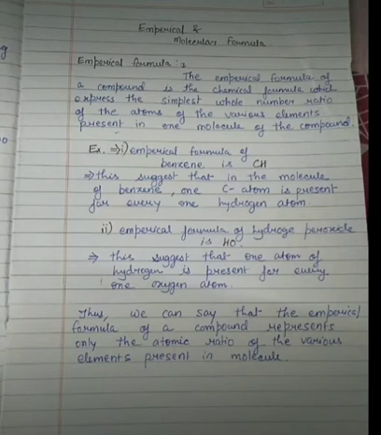After seeing this, you can also define it in another way: the empirical formula of a compound represents the atomic ratio. It represents the ratio that for every single C there is one H, or for every one H there is one C. Basically we are talking about the atomic ratio. So this is the empirical formula. In our next lecture we will discuss the molecular formula, and after that we will solve some numerical questions on this concept. Okay, thank you class.